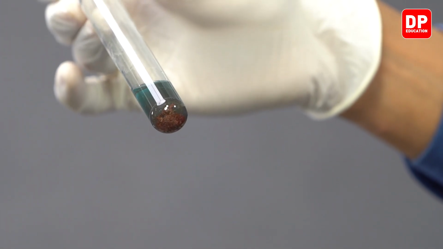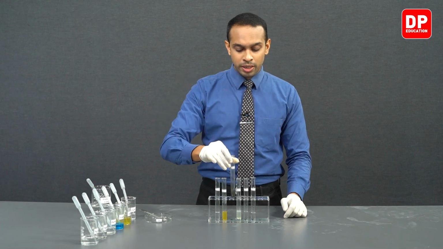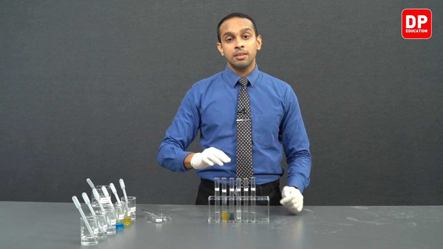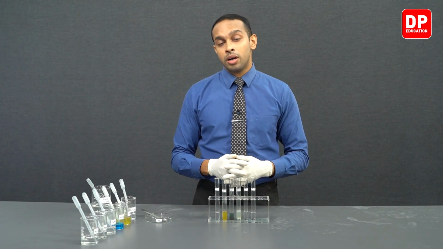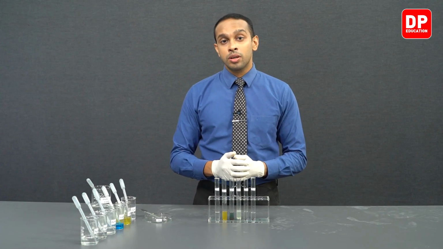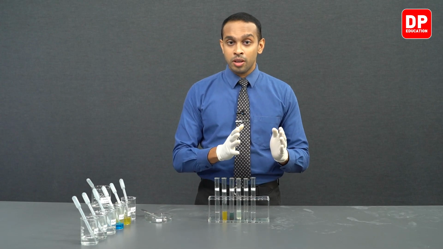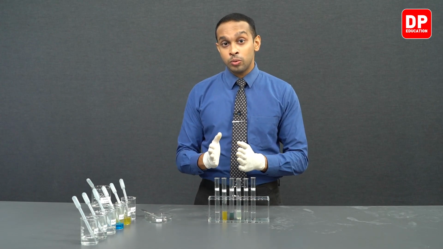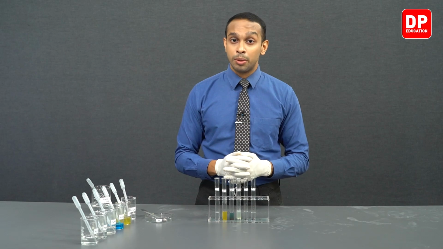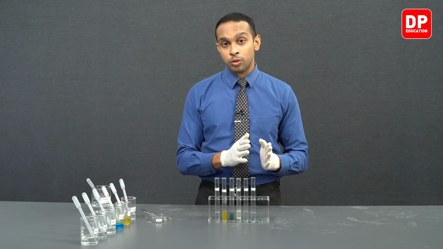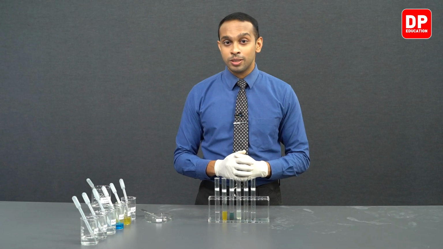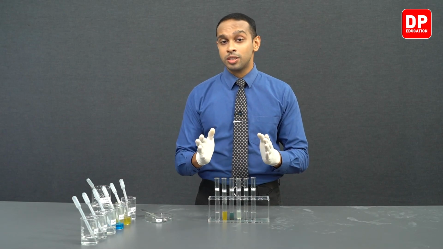This brown color precipitate is because the Cu2+, or in other words cupric ions present in the medium, got reduced to form copper solid. So the zinc metal that we added to the Cu2+ aqueous ion solution was capable of reducing Cu2+ or cupric ions to copper solid. So what does this mean? Zinc is more reactive than copper. In the reactivity series, zinc will be found somewhere above copper.